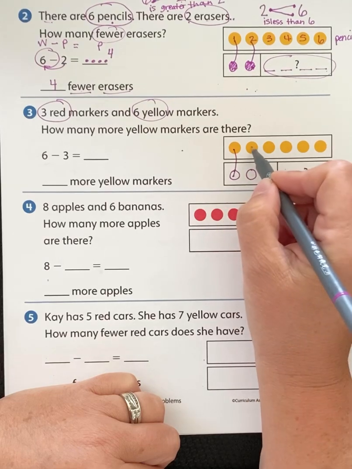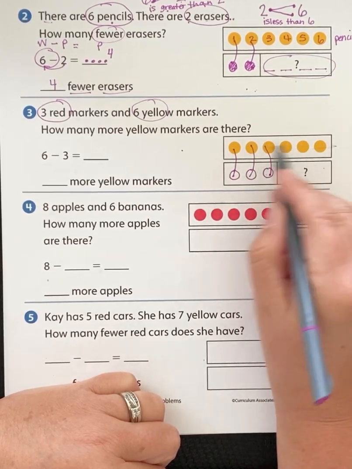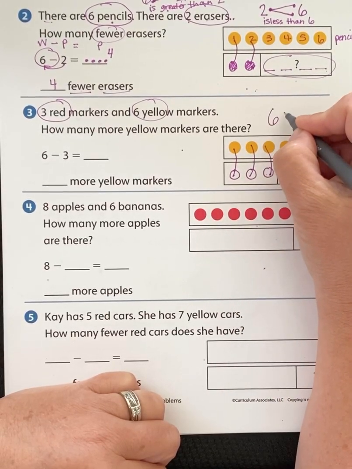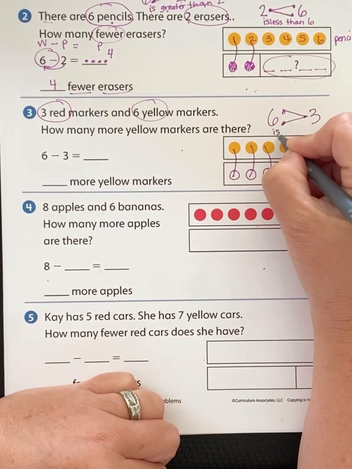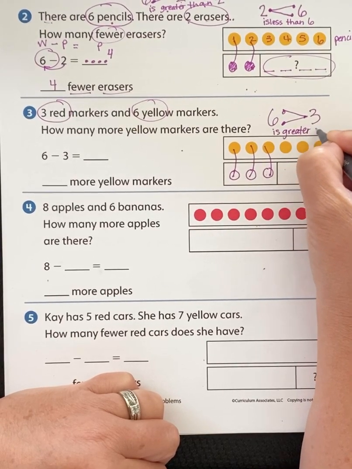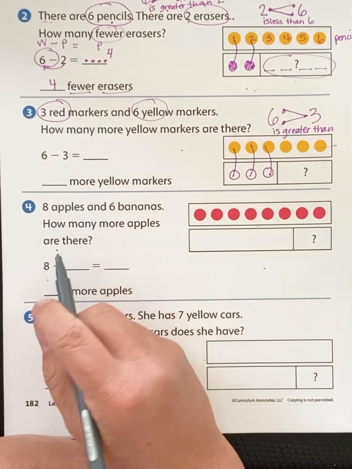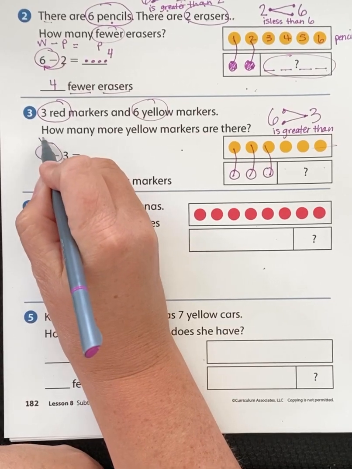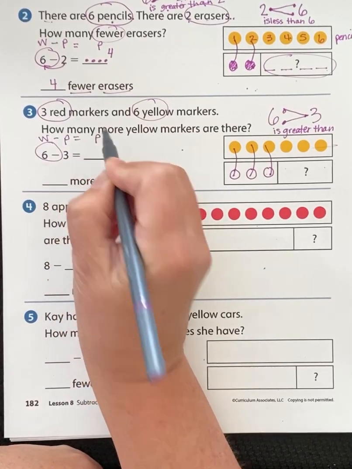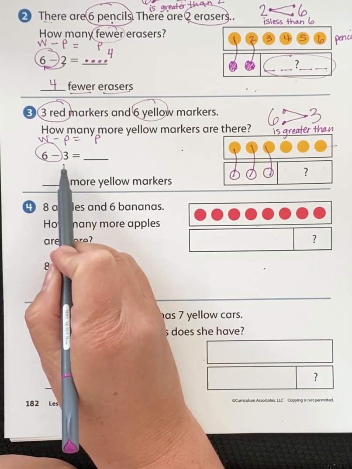So yellow to the red, yellow, red, yellow, red. Which one was more? 6 was more, right? So 6 is greater than 3, and 3 is fewer than 6. And when you subtract, you have to start with the greatest number, right? Here we have whole minus a part equals a part. The whole we knew, or the greatest number, was 6, right? 3 was the part that we knew.